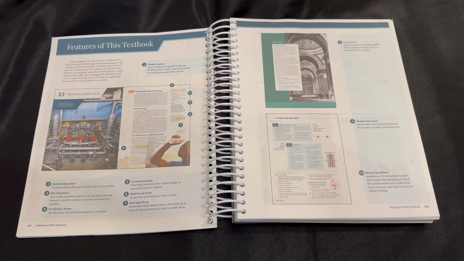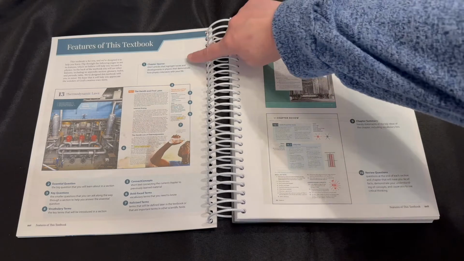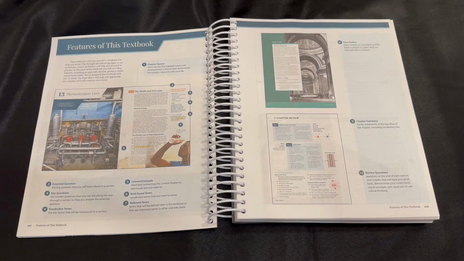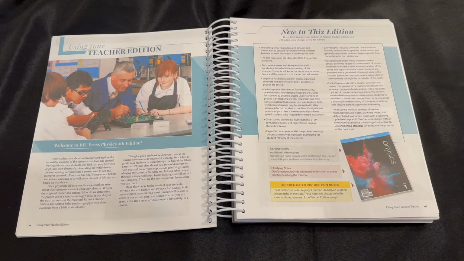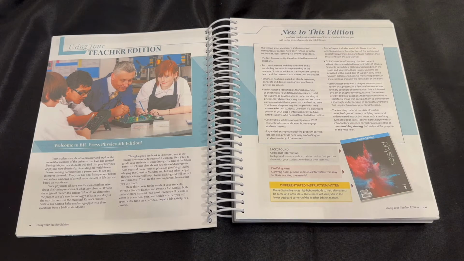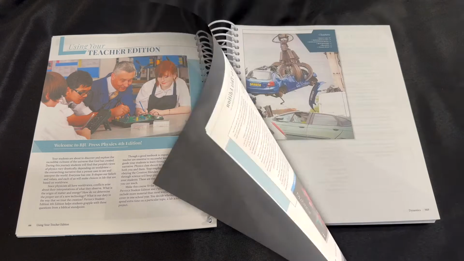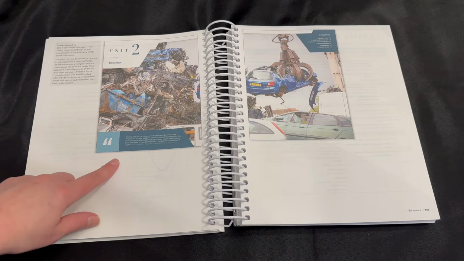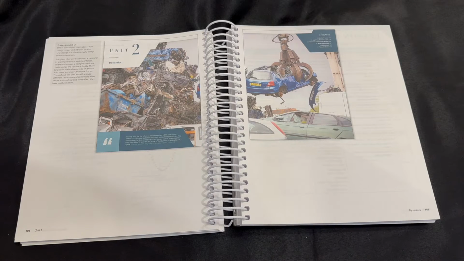Next, we have features of your student's textbook, such as the chapter opener, boldface terms, chapter summary, and review questions. If you have gone through a previous edition of physics and are now using this one, you'll find notes on the different things that have been updated in the 4th edition. At the beginning of each unit, you will have a short blurb with information regarding that unit. It may have an example to describe what you'll be learning about, or talk about the quote found at the bottom of the page. This can help your student make connections to the real world.